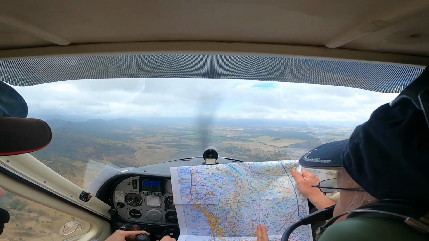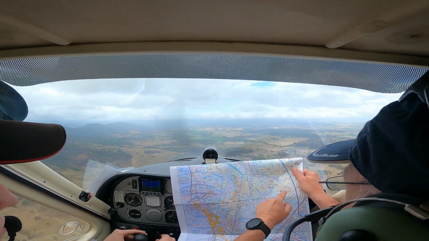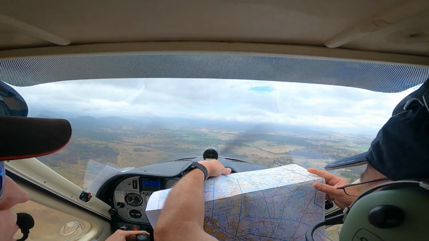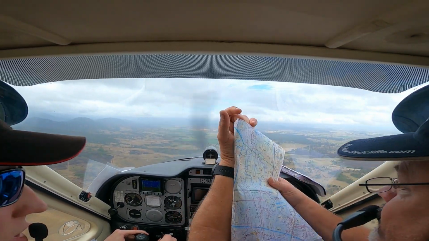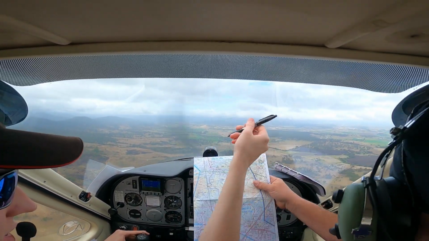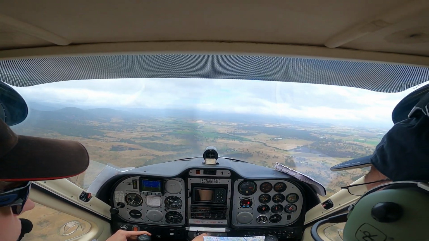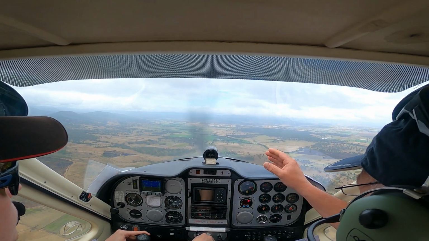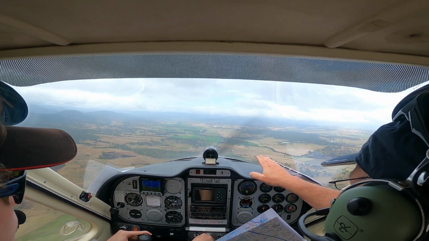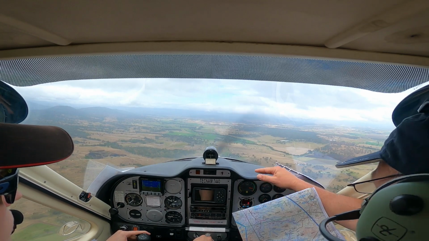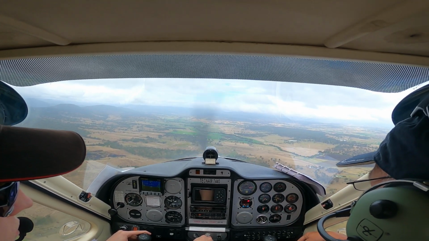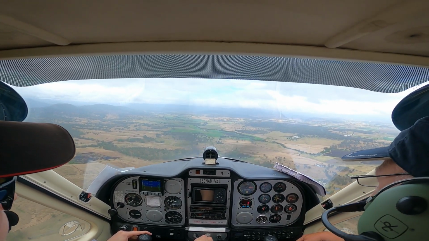We should be able to see big hills, 4,000 foot high hills. I can't see those. To the right, they'll be in cloud. Yeah, I can see terrain there that goes into cloud. Okay, see the gap opening up on the nose? Yep. Let's just descend down and have a bit more of a look at that. Because what I want to show you is a sucker gap.